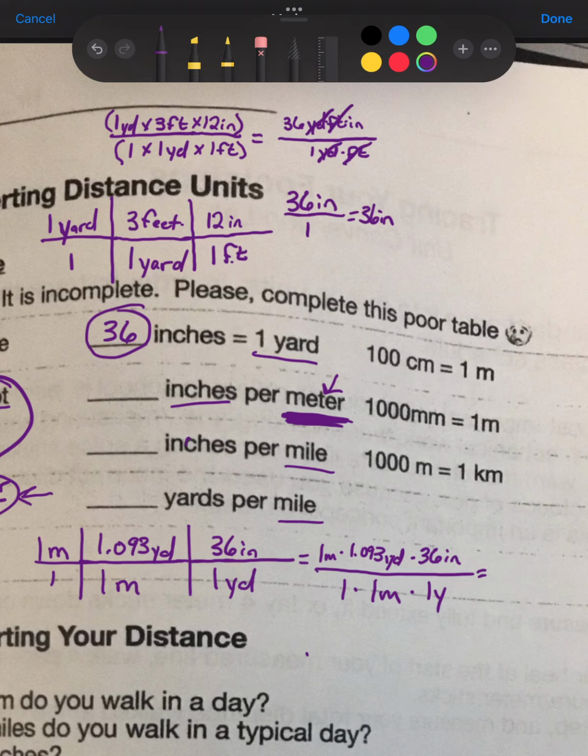Now, if I do the math and I multiply all of this stuff together, just like before, these are in parentheses, so you got to do the parentheses first.